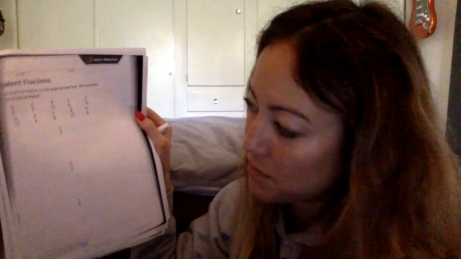And then the last page is just some fraction review. You're going to write each fraction in the appropriate box. All fractions in each box must be equal. It's a little dark, but you'll see when you see it on your computer. You need to find all of the fractions that are equal to 1/2 and write them in the 1/2 box. Same thing with the 1/3, okay? And then you can check your answers in the answer key.